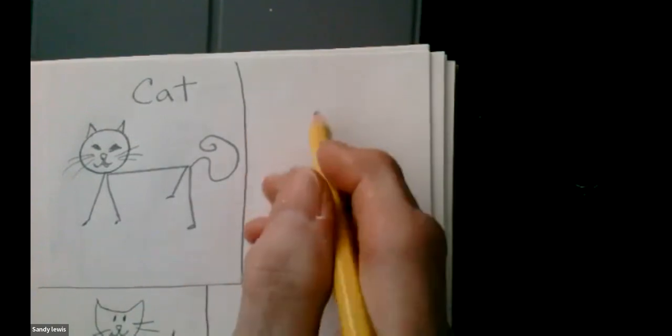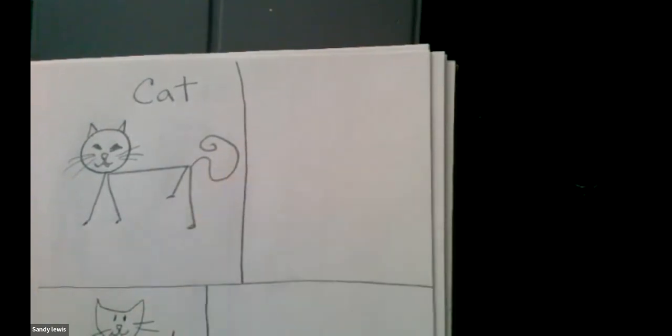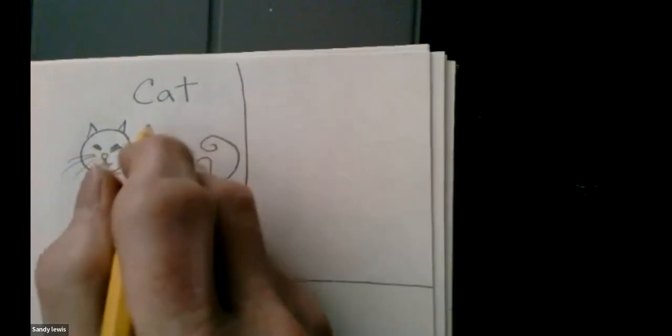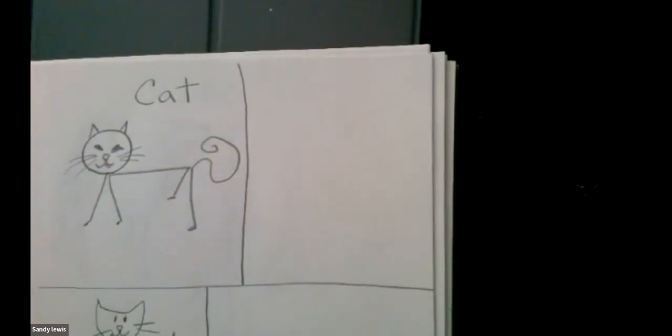Okay. And like I said, I'm not an artist, so I always make sure I have my eraser in case my circles aren't perfect or whatever. The first one is a cat.